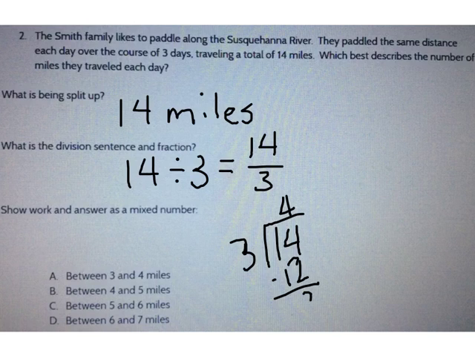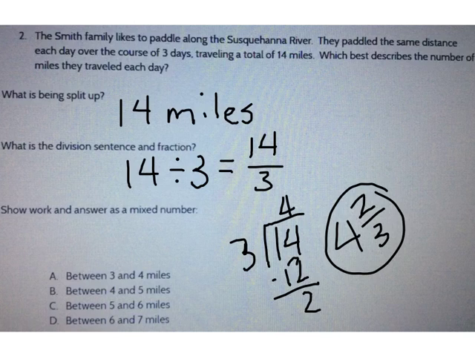I have a remainder of 2. That means that each day they rode 4 full miles and 2/3 of a mile left over. 4 2/3 miles. The question asks us which two numbers that falls between. Well, it's a little bit more than 4, but a little bit less than 5. That means it falls between 4 and 5 miles.